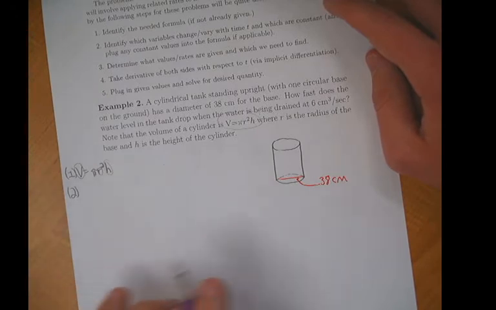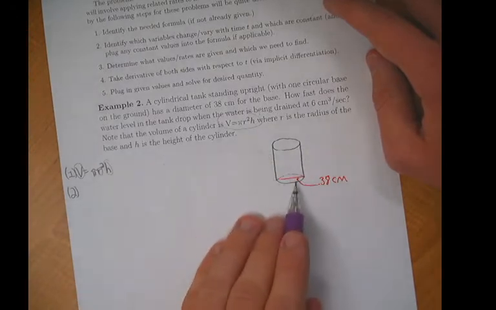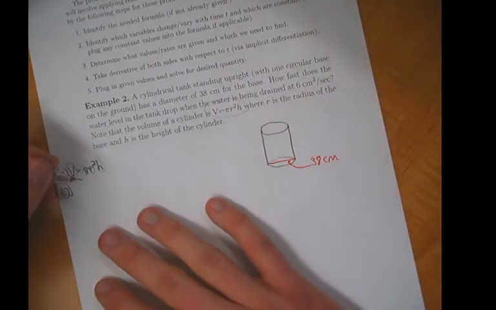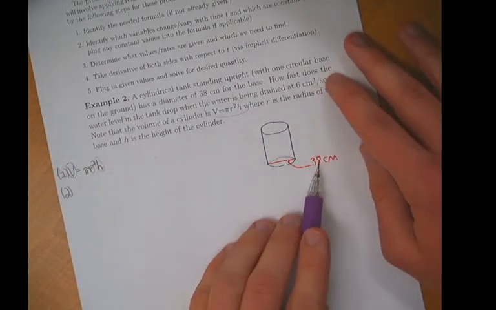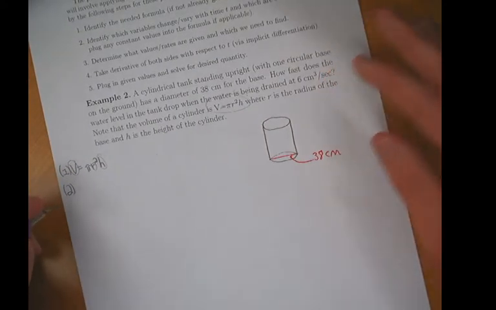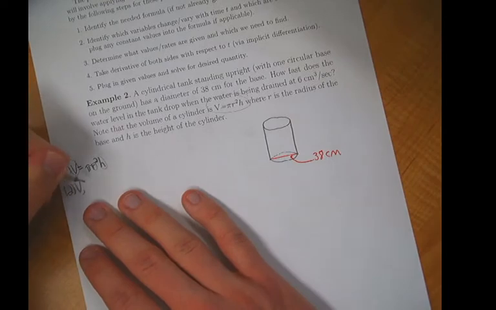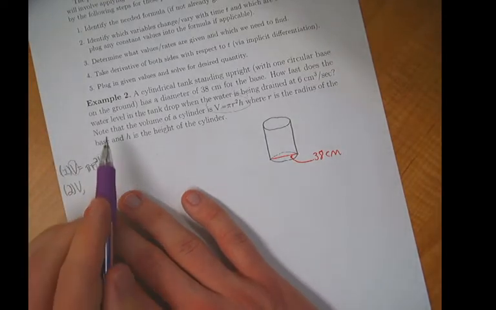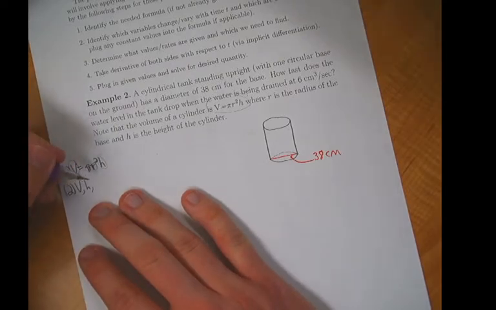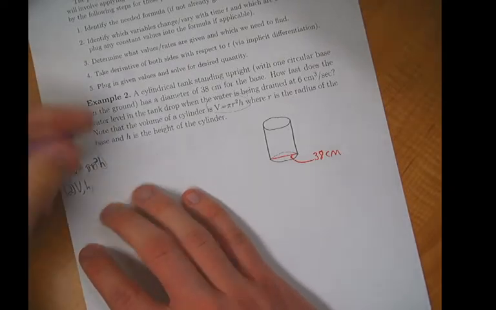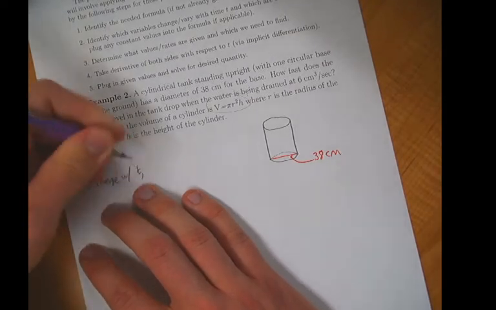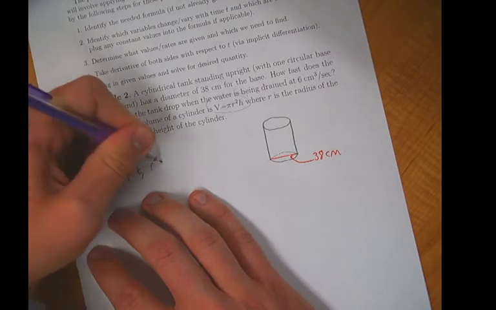Yeah, just the radius, right? Because this always has a fixed diameter of 38 centimeters. So if the water level drops, then V, the volume, and the height change with t, but r is constant.